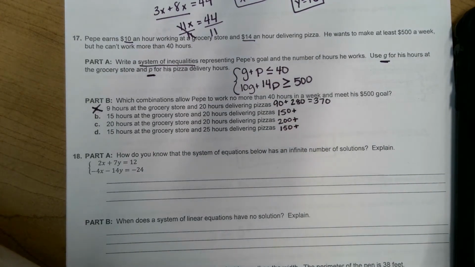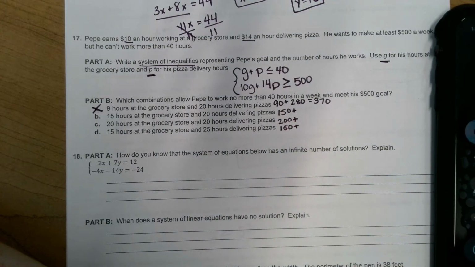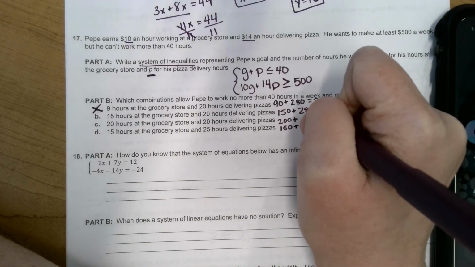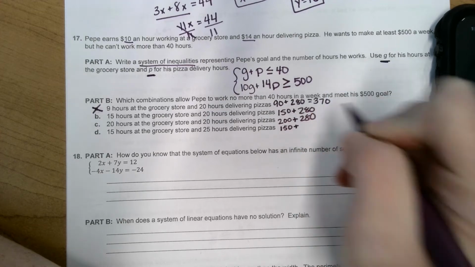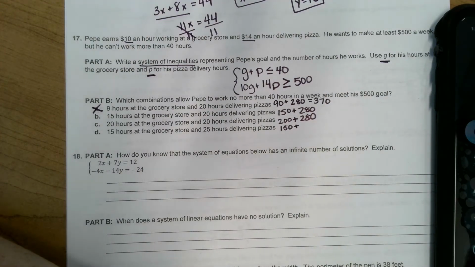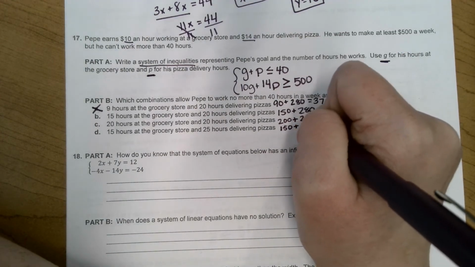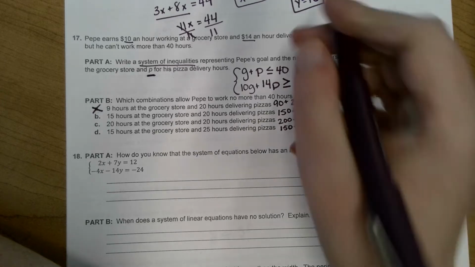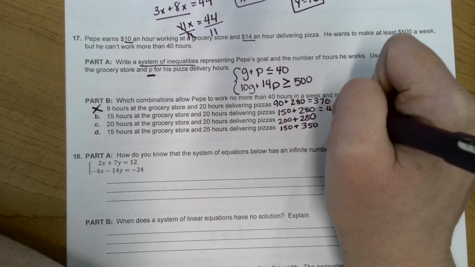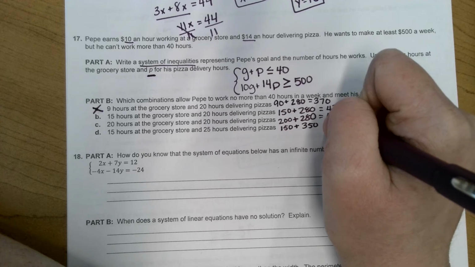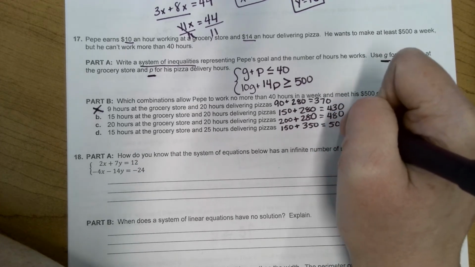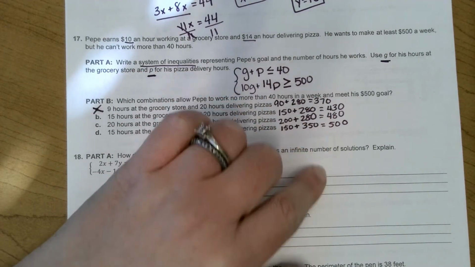Okay, and then we have 20 times 14 is 280. And we have 25 times 14 is 350. Okay, and then we can add. So we have 150 plus 280 is 430. And then this is 480. And this is exactly 500. So 370, 430, 480, 500.